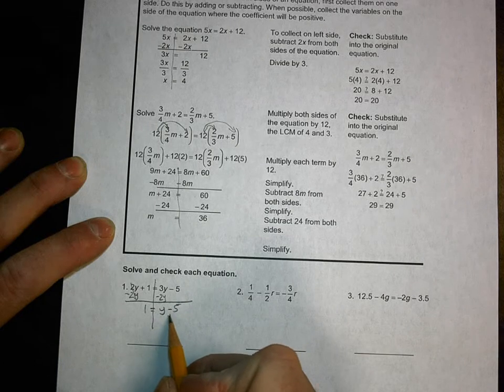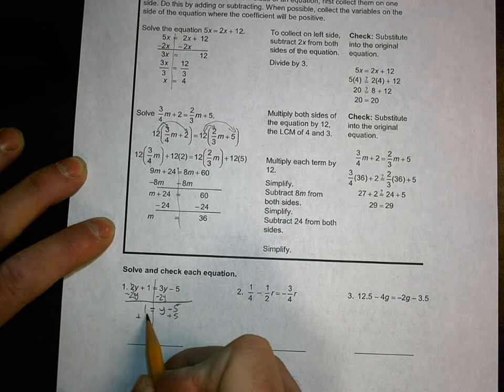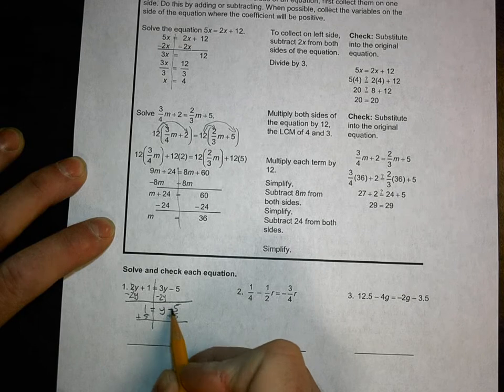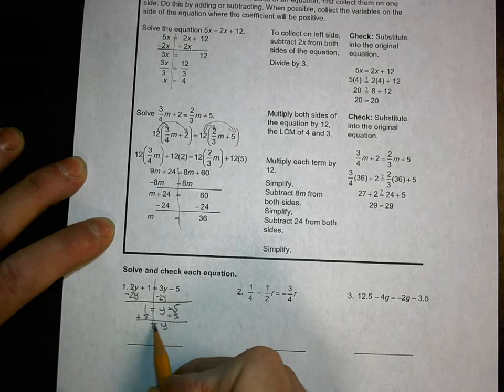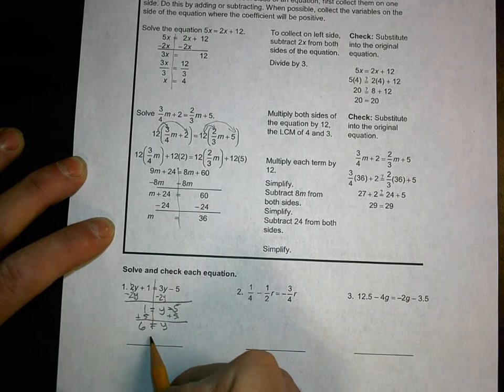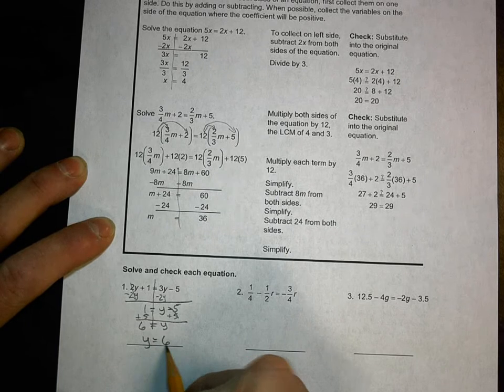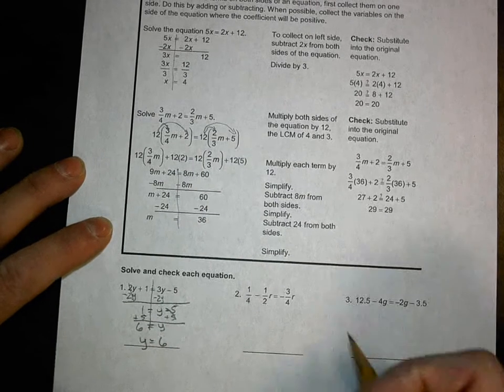Now I'm going to move the 5. I'm going to add 5 to both sides, doing the opposite of it. So that goes away, so that's just y on that side. And 1 plus 5 is 6. So y equals 6. All right, let's look at the second one.